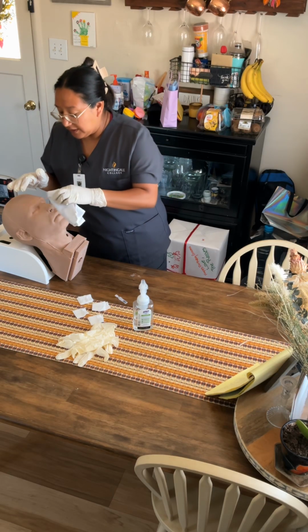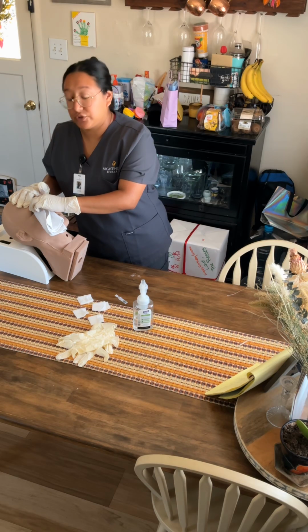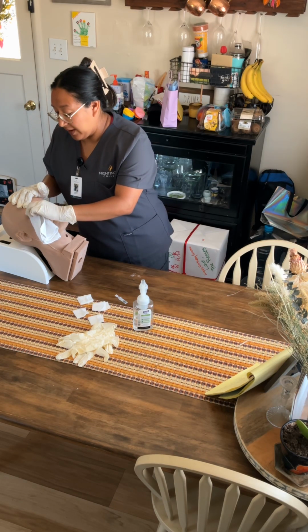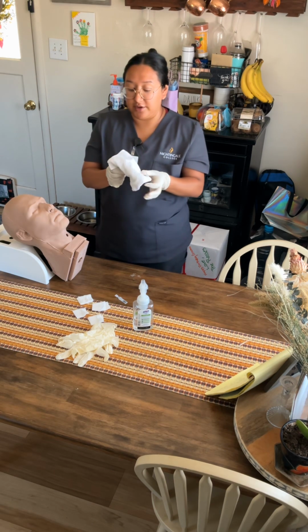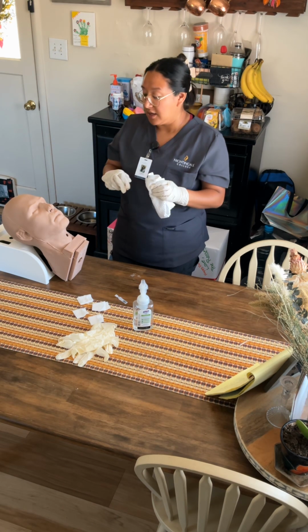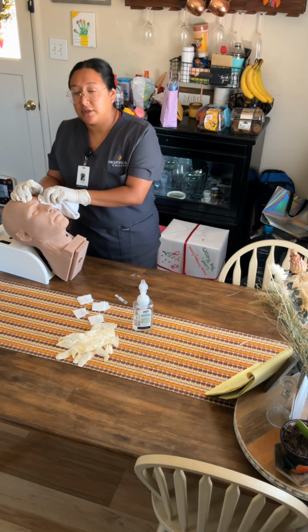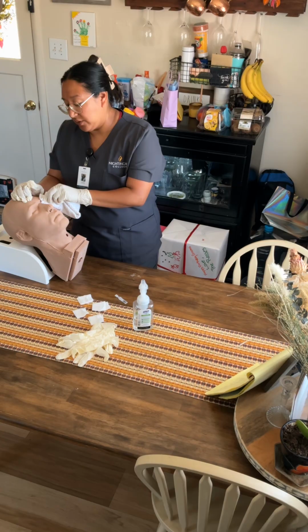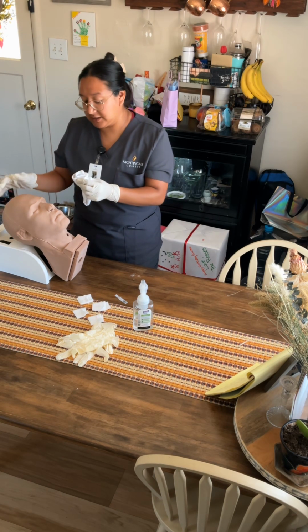So I'll go ahead and clean, starting from the inner canthus, hold it there for about a minute or 2, and then just wipe outwards to the outer canthus. And then I'll pick a different part of the rag and do the same thing. Go ahead and start with the inner canthus of the eye and hold it there for a minute or 2, and then go ahead and wipe out. Perfect.